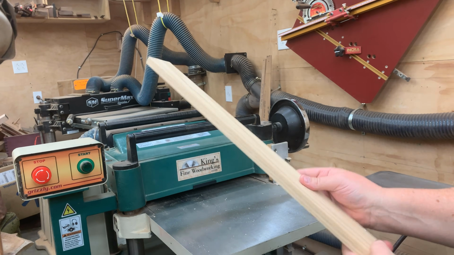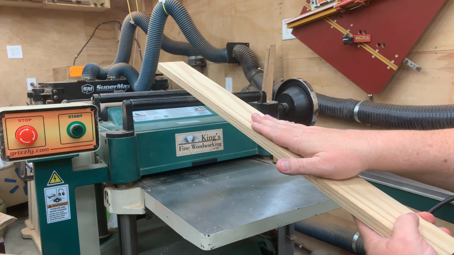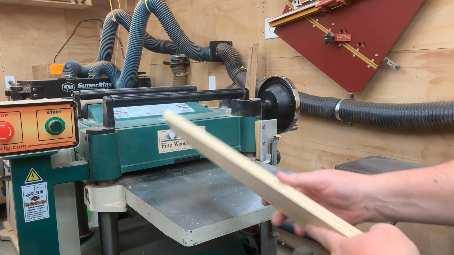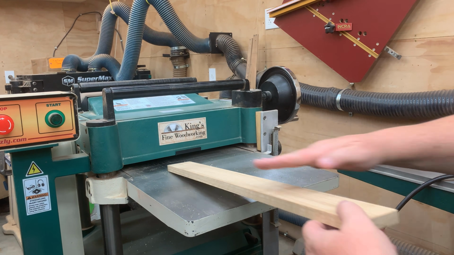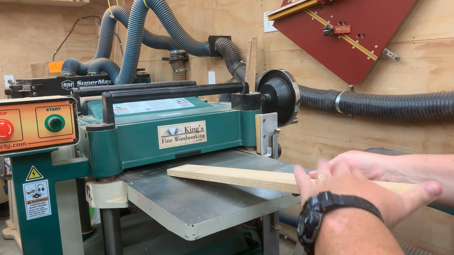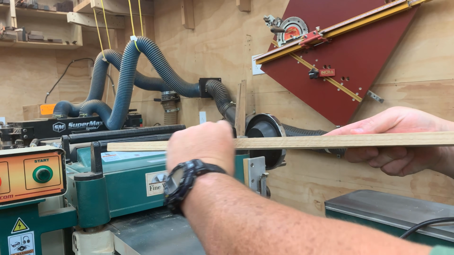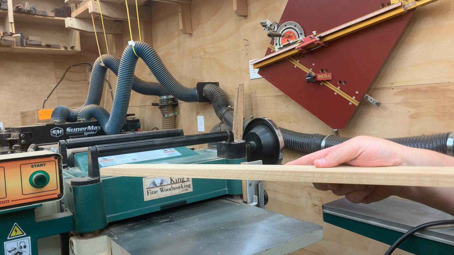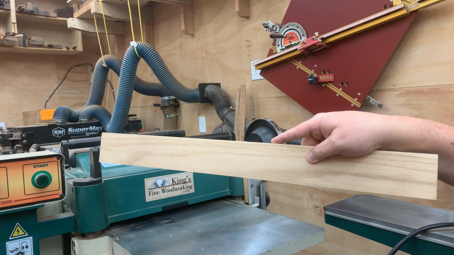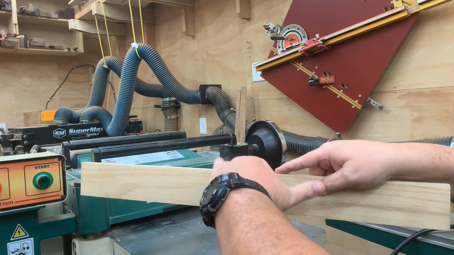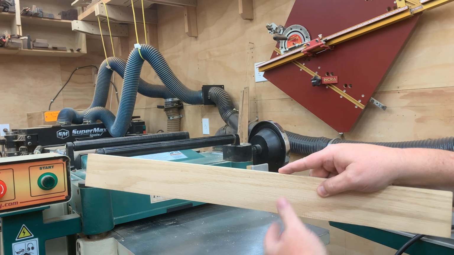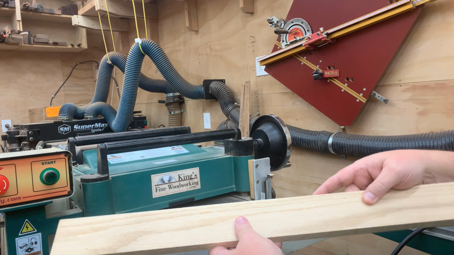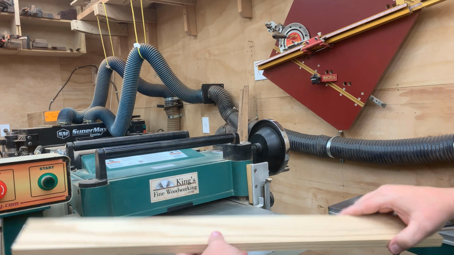So the order of operations really is to flatten one face on the jointer, then you bring it to the planer, you flip it, you have the planer cut the other face, so that the two faces are parallel. After this, we'll take this piece back to the jointer, and then we'll turn it on its edge, and we'll get these two edges to become square with these faces. And then you have a perfectly square board with which you can make furniture.